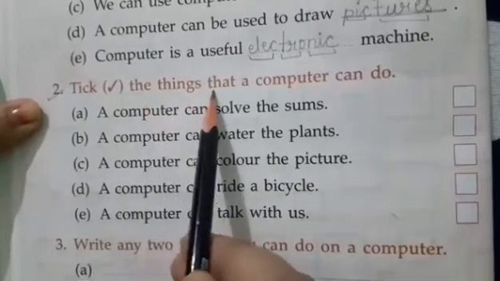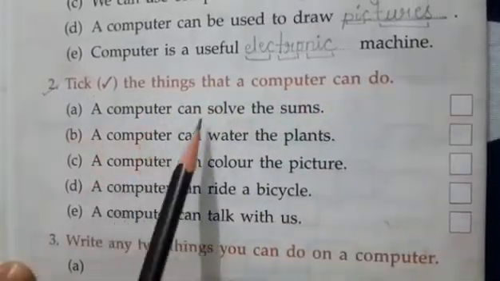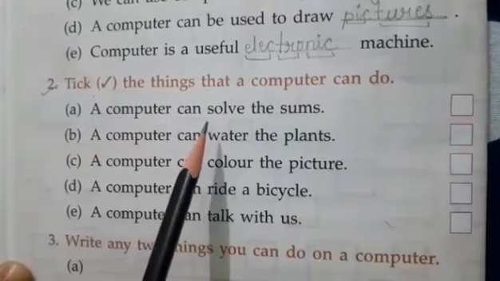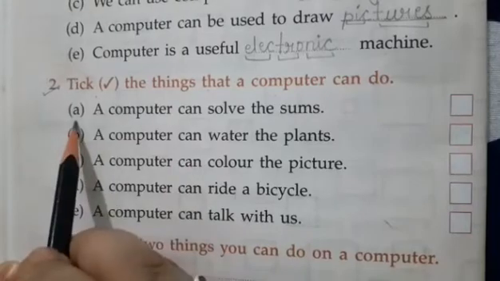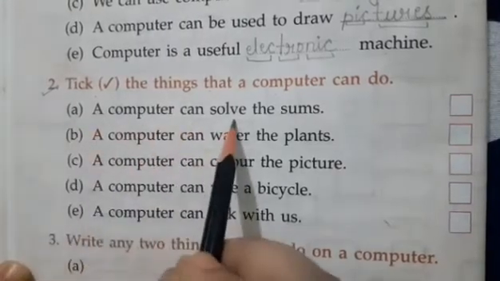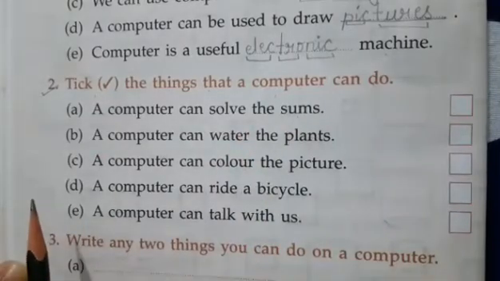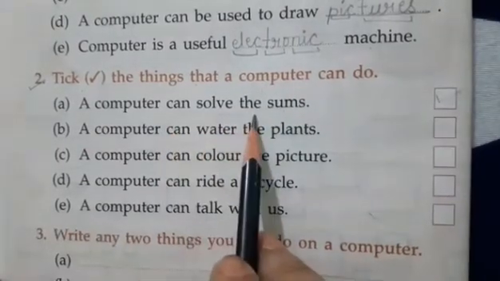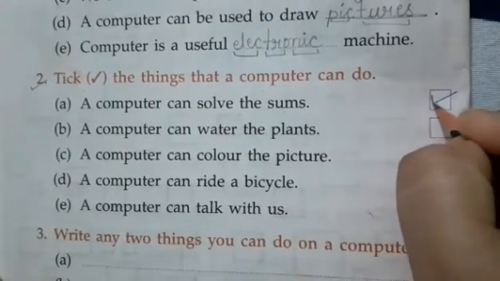Tick the things that a computer can do. Children, I will read out the sentences for you and you have to think about what a computer can do. So let's get started with the A part. A computer can solve the sums. Children, tell me, can a computer solve the sums? Yes, children, a computer can solve the sums. Put a tick mark in the box.